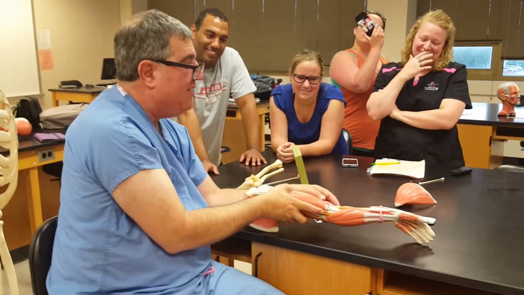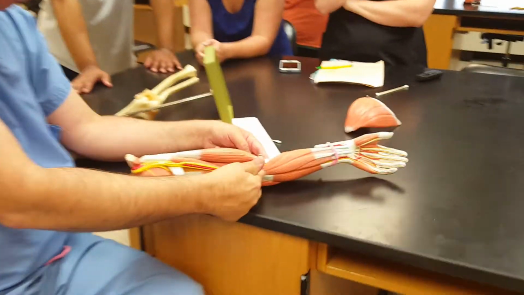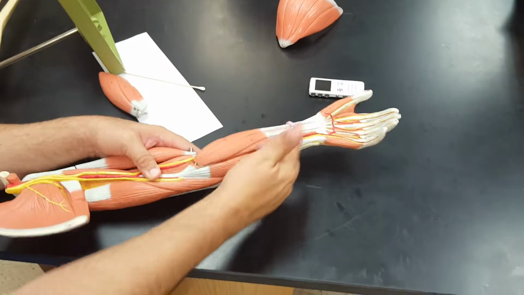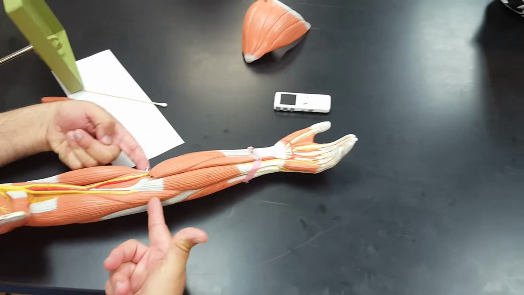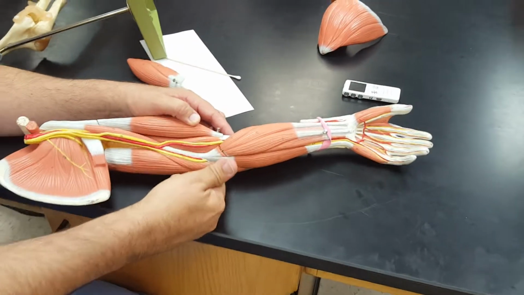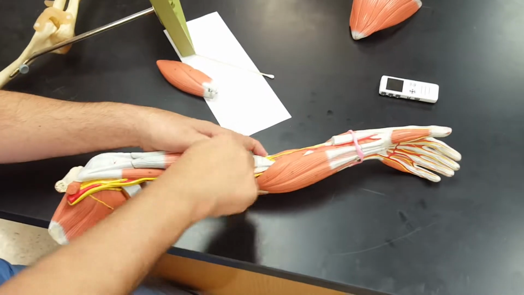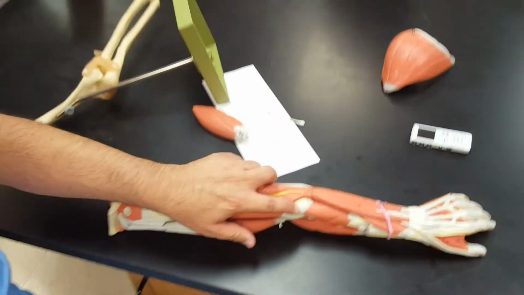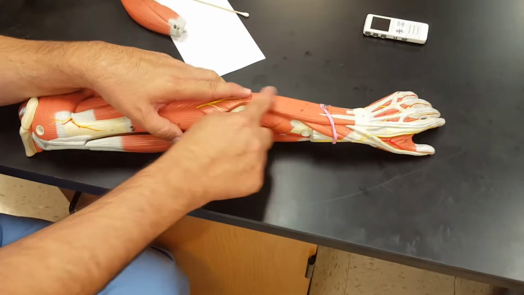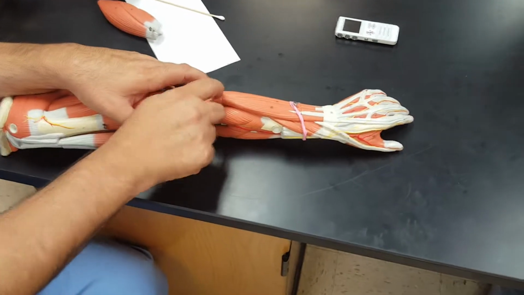Anyway, so we got the supinator, but now let's look more superficial, because right over here, this is the medial epicondyle, and it's kind of funny, because you expect it to be, here's the hand, why is it like this? Well, this is the way it is. Everything's a little twisted. Here's the medial epicondyle. Here's the lateral epicondyle. I've got my finger on the lateral epicondyle. Let's turn it around. Right here, there's these muscles, and these are the extensors. So the extensor group comes off there.